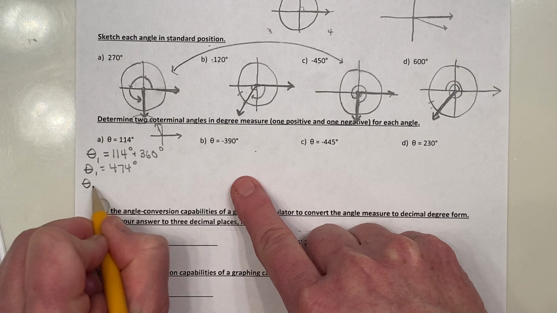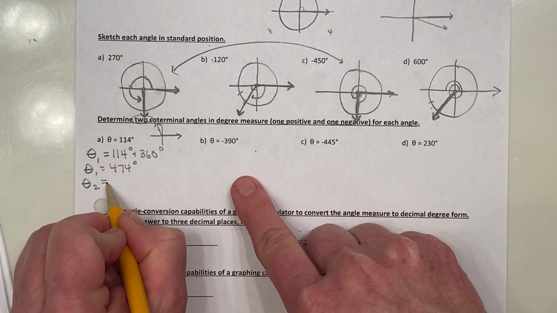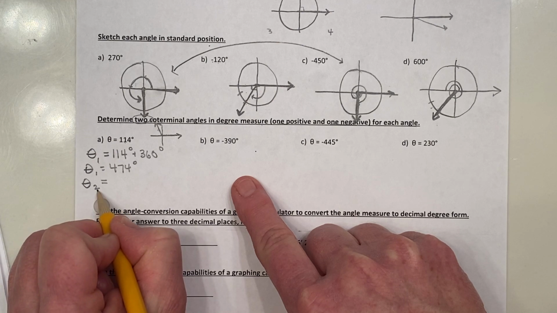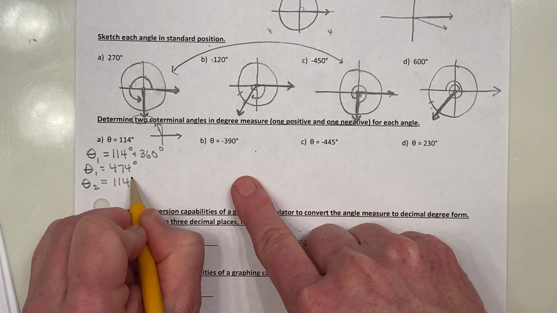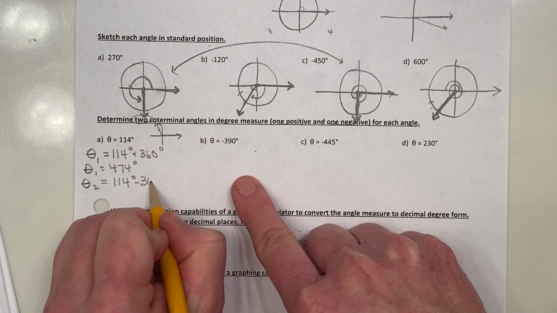All right, let's see if we can find a coterminal angle for 114 degrees that has a negative measure. I'm just using theta 2 to represent the second one I'm going to find. So instead of adding 360, let's go the other direction and subtract 360 degrees.